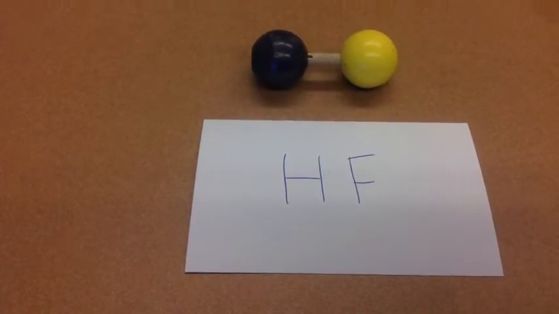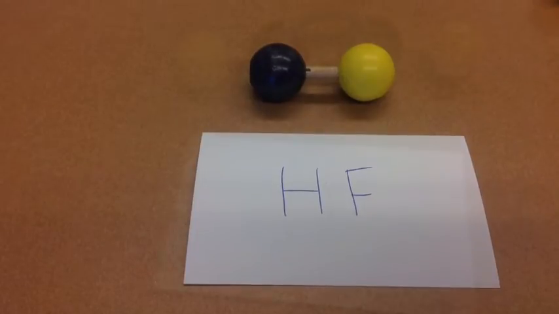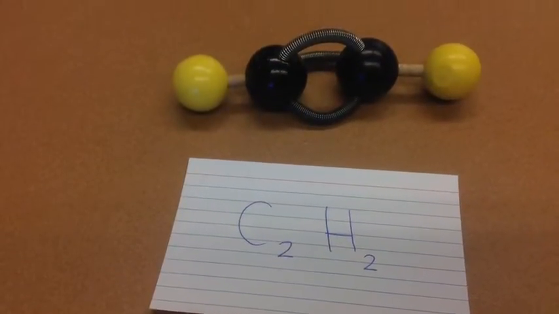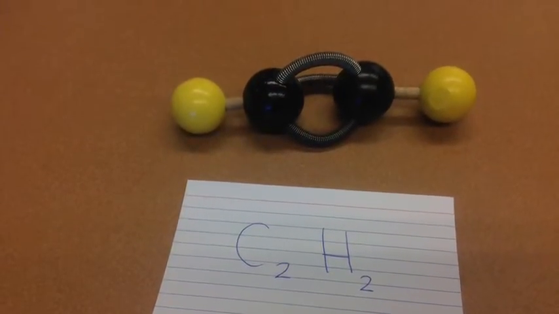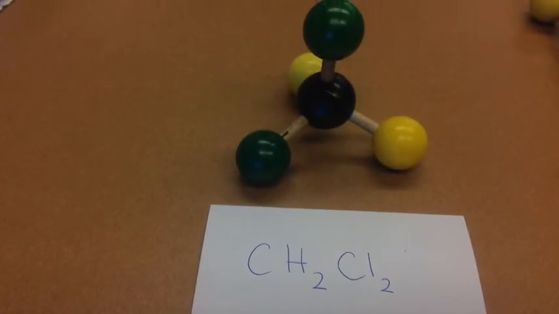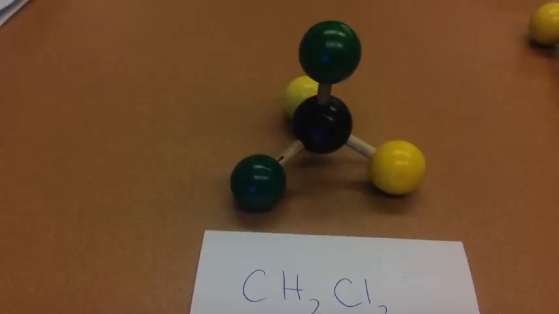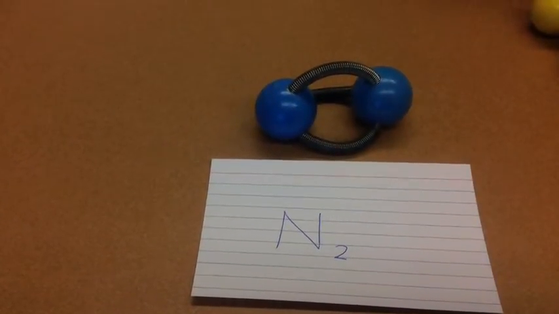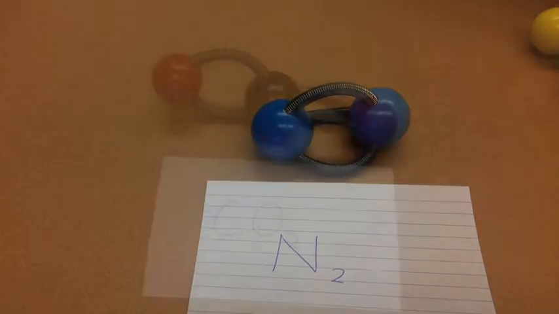This model is HF. It is polar and linear. This model is C2H2. It is nonpolar and linear. This model is CH2Cl2. It is polar and tetrahedral. This model is N2. It is nonpolar and linear.